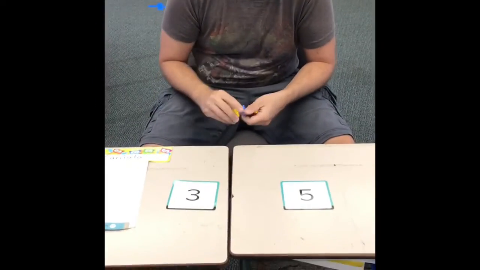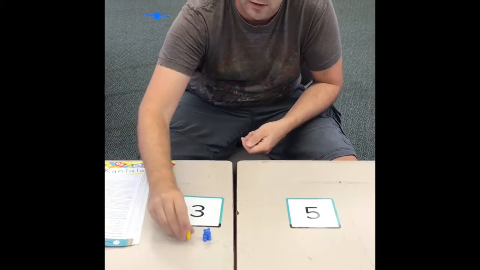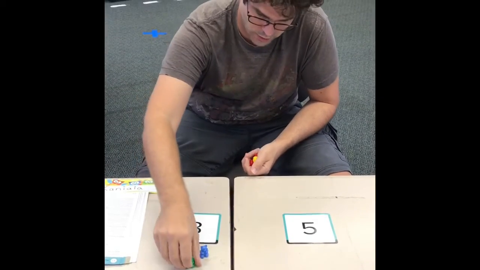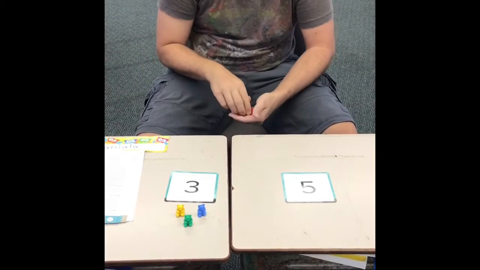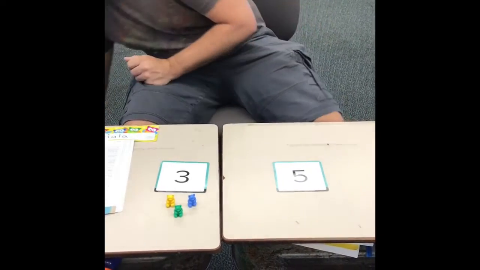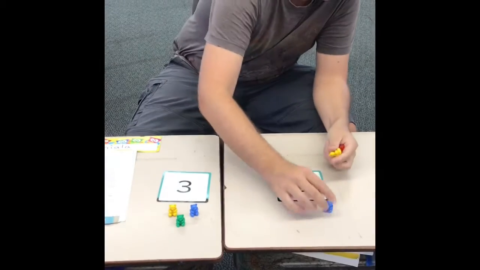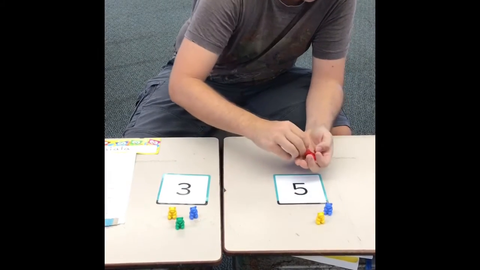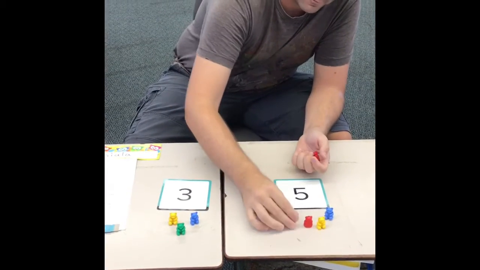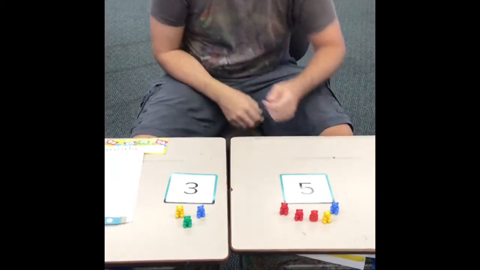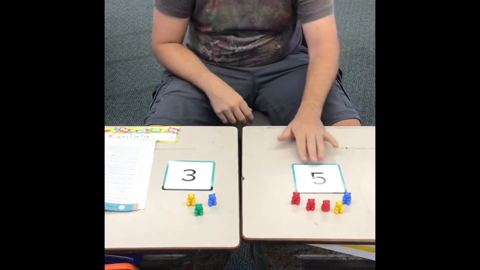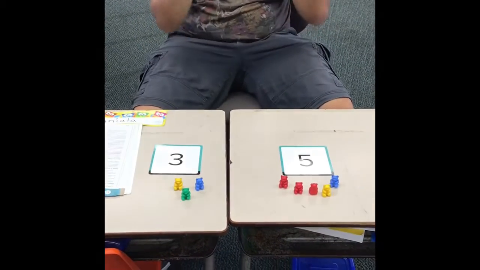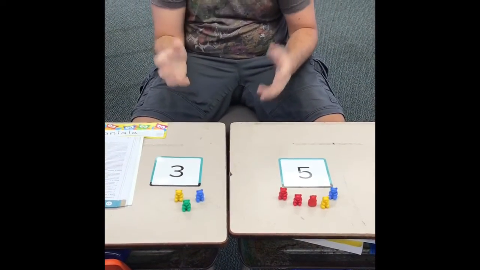So for this one, I'm going to show you 3 things. 1, 2, 3. That's the number of 3 things. That's the number 3 showing that I have 3 things. Over here, I'm going to show 5 things. 1, 2, 3, 4, 5. So I use my counters, I put them out. Over here I can tell you there are 3 things, over here there are 5 things. I'm going to ask you, which one is greater? Which one has more stuff?